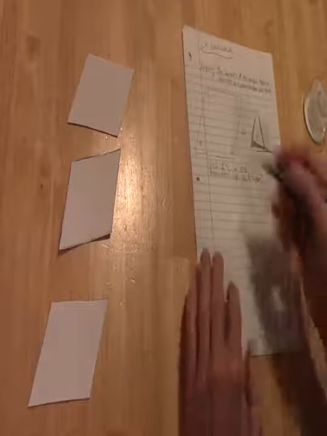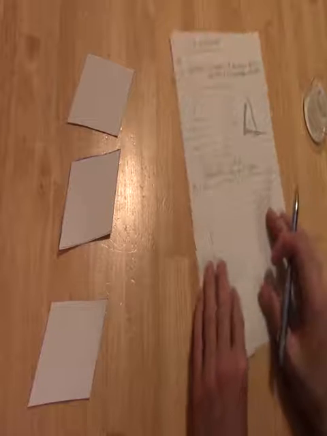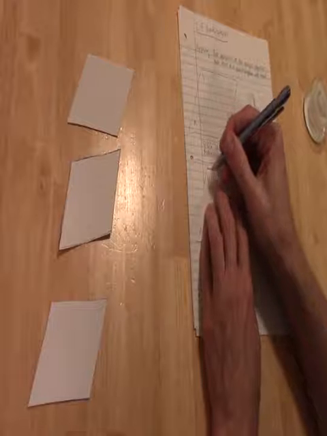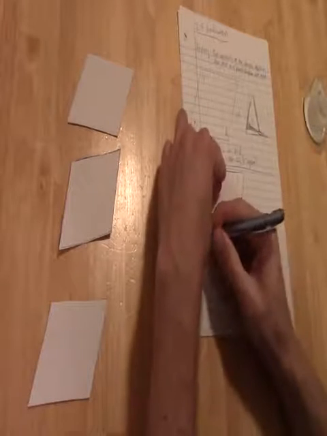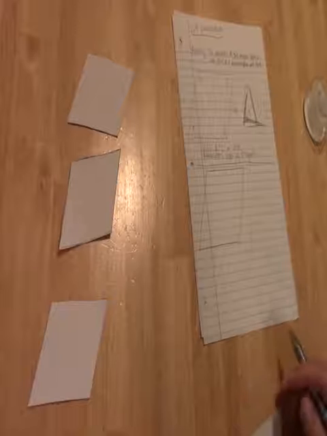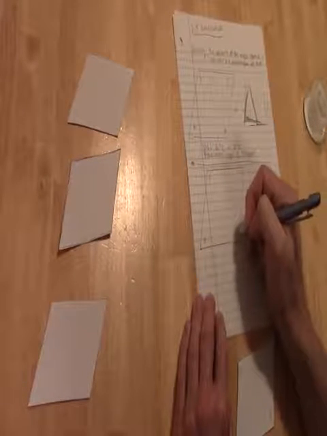Okay? So before we do that, we're going to trace our parallelogram right here, so we can track how the directions are going with the angles, because it's saying to cut it. Okay. So this is our original parallelogram, A, B, C, and D.